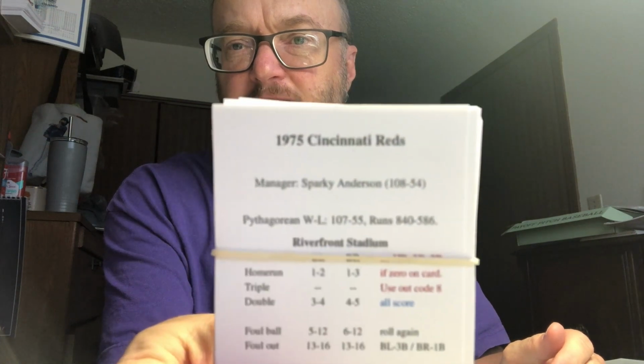Team number 6 is the 1975 Cincinnati Reds. The 1975 Reds are, for my money, the best Reds Big Red Machine team. Better than 76 because Johnny Bench was better. And most of the other players were about the same. Geronimo had a better year in 76. Morgan was kind of a wash, although I would say he was a little better in 75.